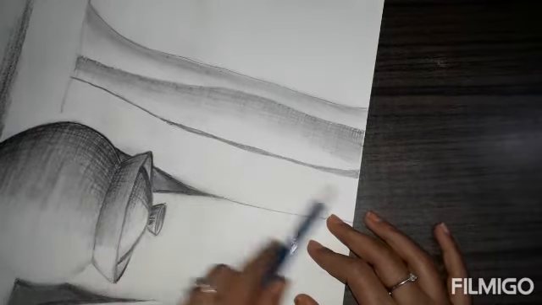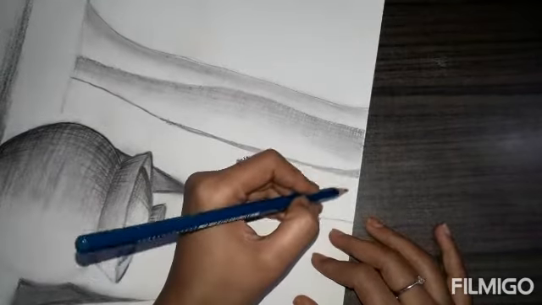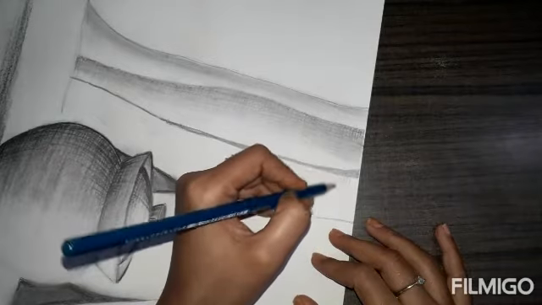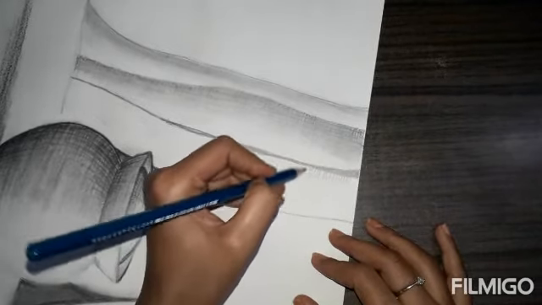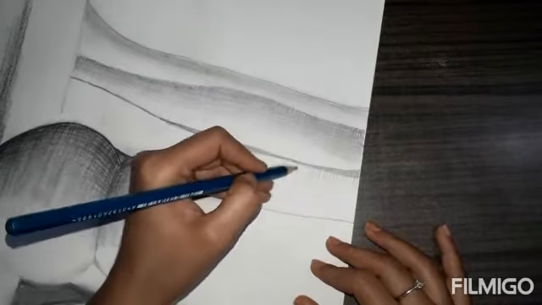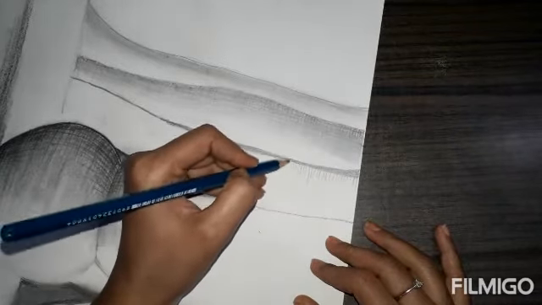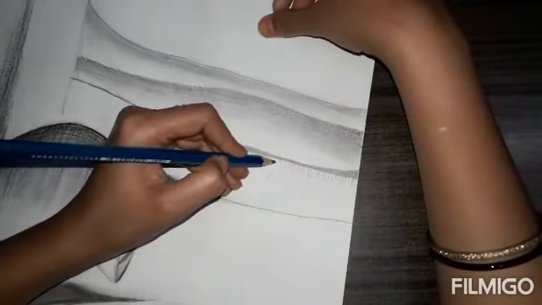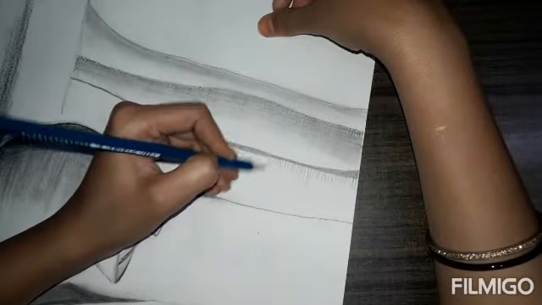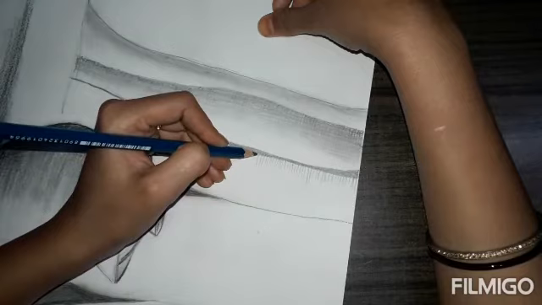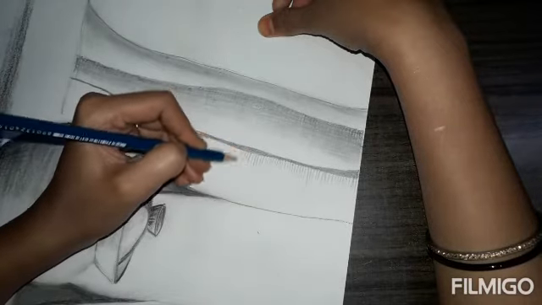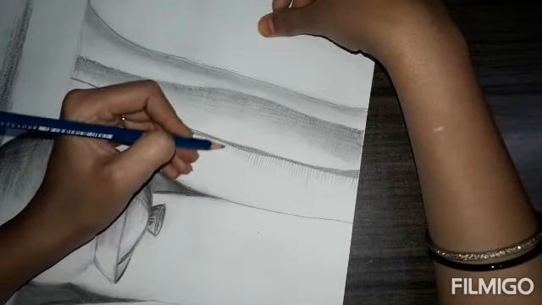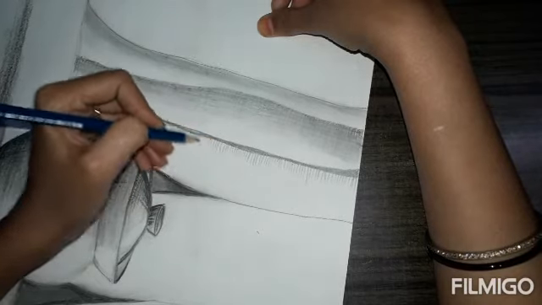Okay, so what we are doing is again creating a pattern of threads, but here we are taking shorter strokes because from both the sides we have to shade, and we will show tint in the middle.